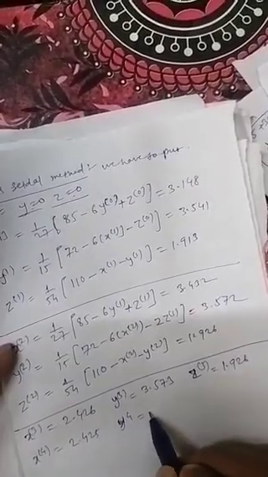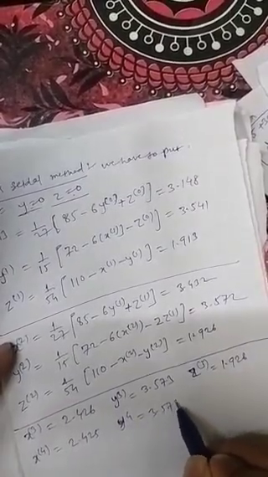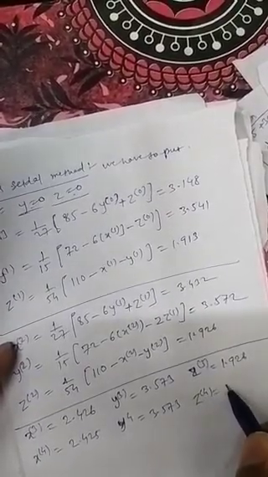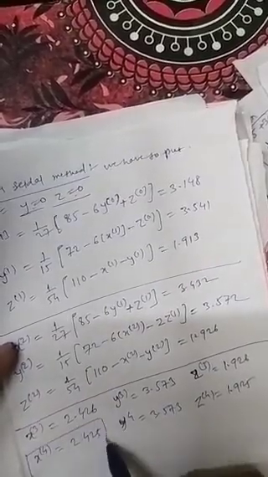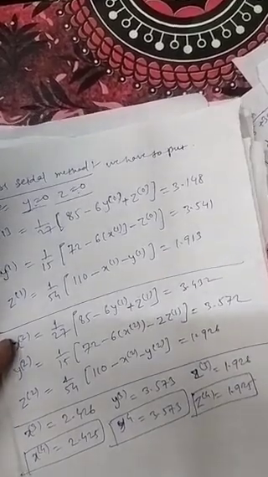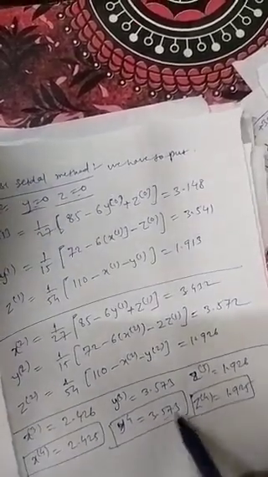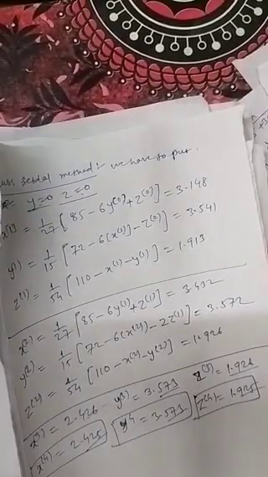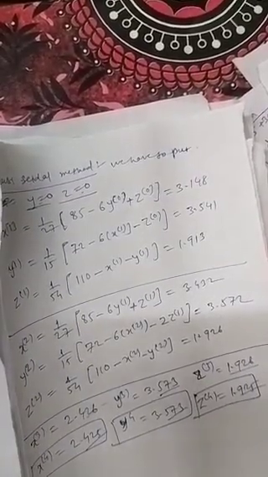The fourth iteration of y is 3.573 and the fourth iteration of z is 1.925. So these are the answers. It is correct up to 3 decimal places. Thank you.